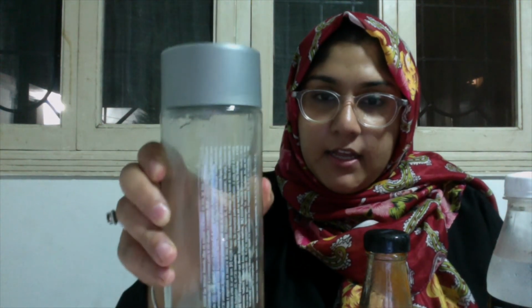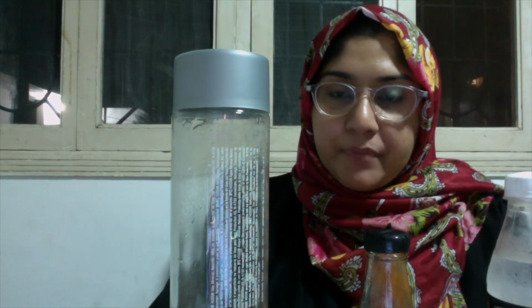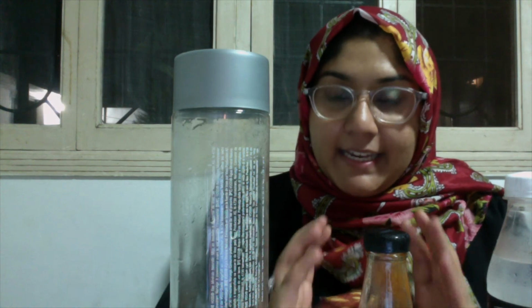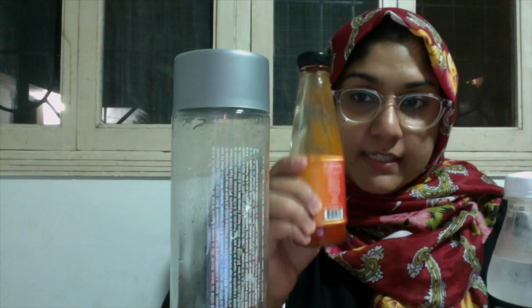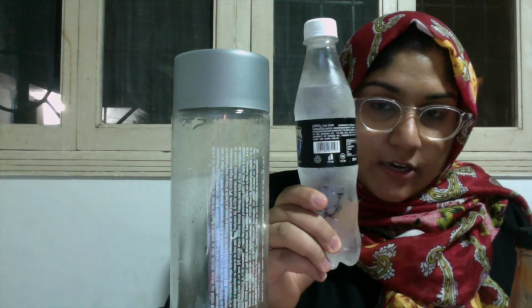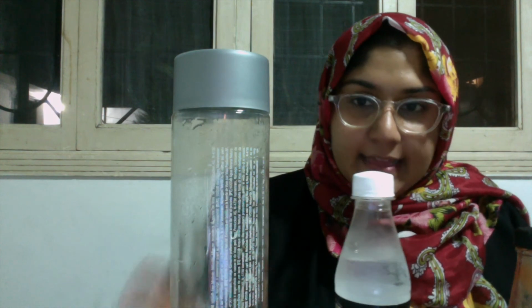So this was 200, this was 300, and this was 800. Can you tell me which one you think holds the least amount of liquid? Which one has the smallest capacity? It would be this, wouldn't it? Because this can only hold 200. This holds 300 and this holds 800.